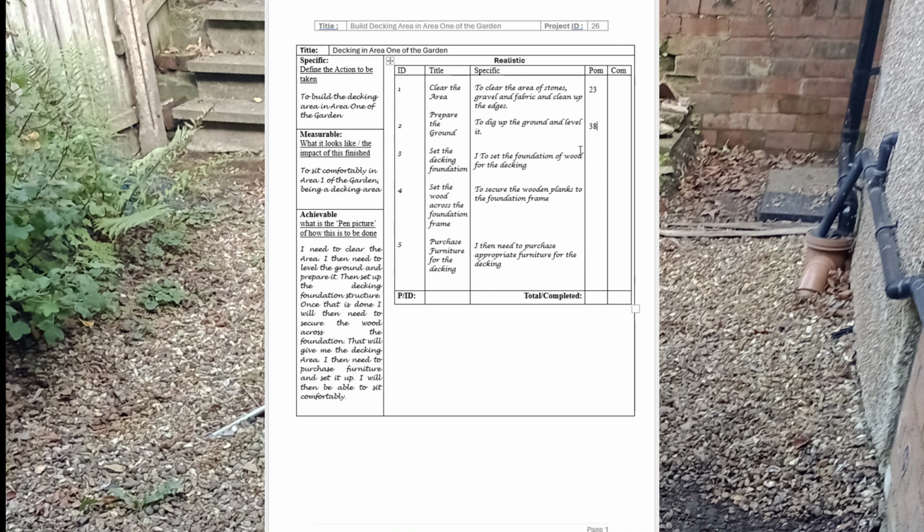So in the book I've suggested that you plan part of the project, and then complete the action, put an X in the com box so that you know where you are, and then once the action has been taken, you then plan the next section of the project and complete the action and so on.